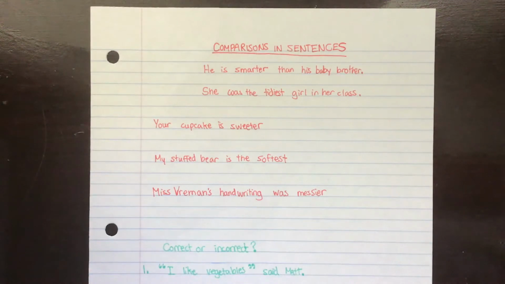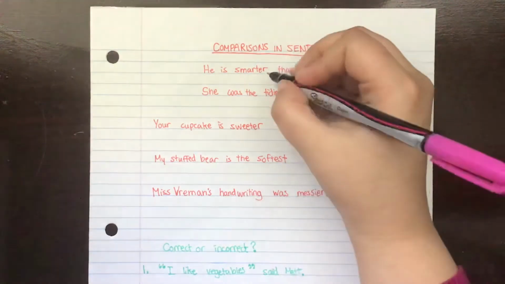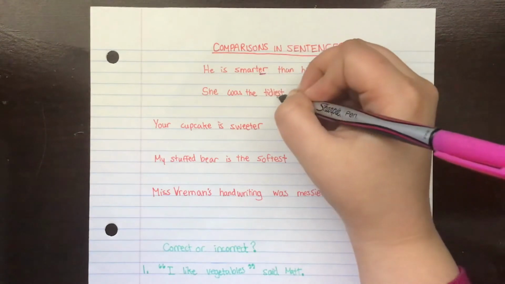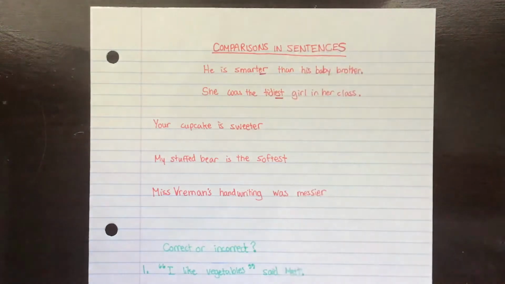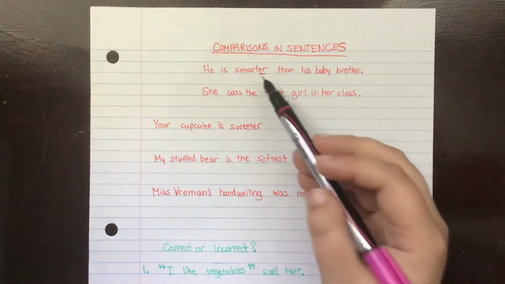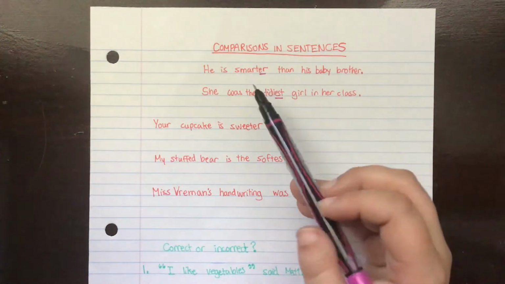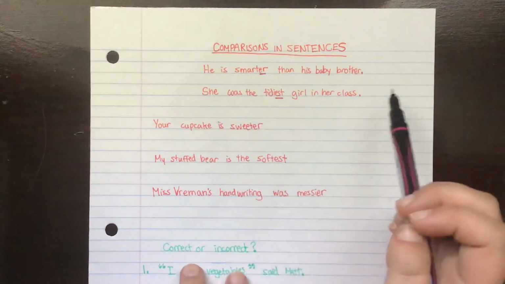So just to review a little bit from yesterday, let's remember what types of comparisons we have. We usually have two comparisons. We have ones that end in ER and we have ones that end in EST. If you are smarter, that means you're smarter than someone else maybe, but you're not the smartest person. But if you're the smartest, it means you are the best in that scenario. In either case, whether it be ER or EST, you are always comparing something to something else.